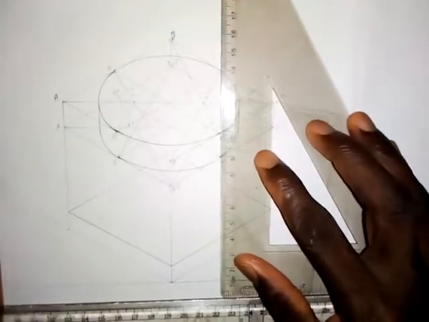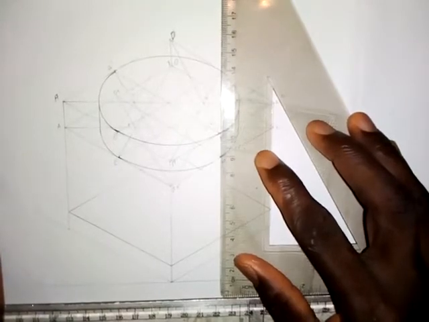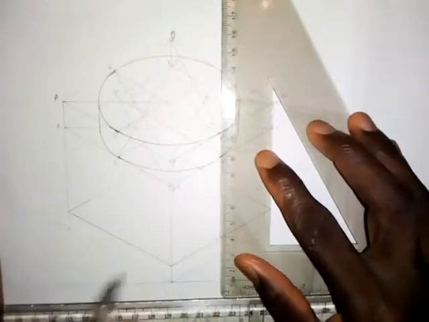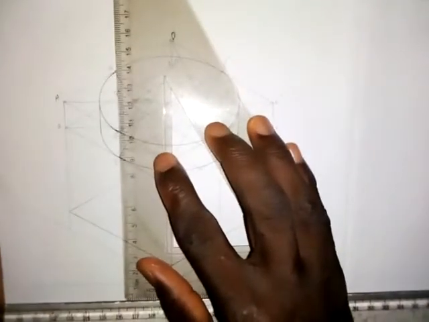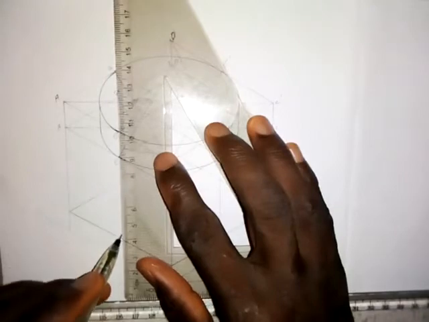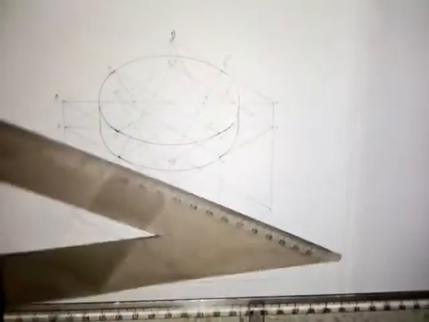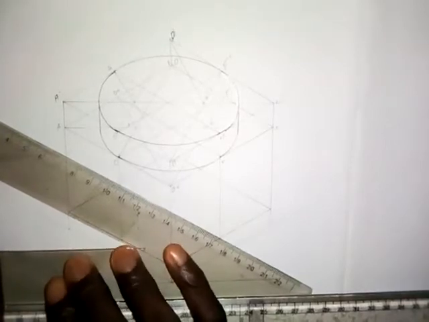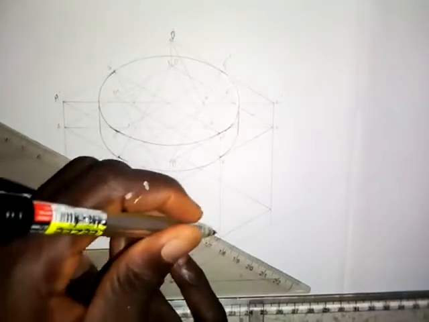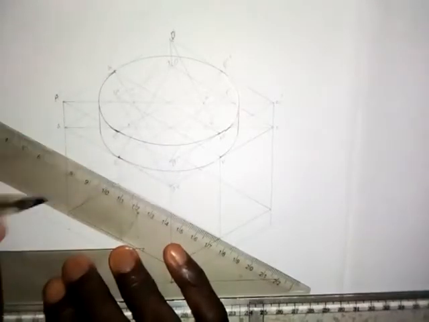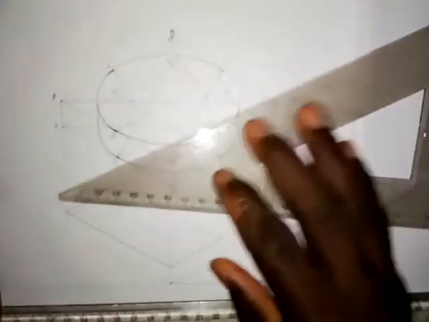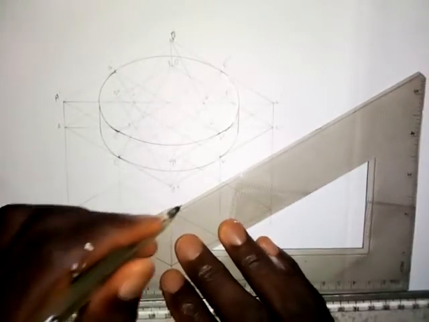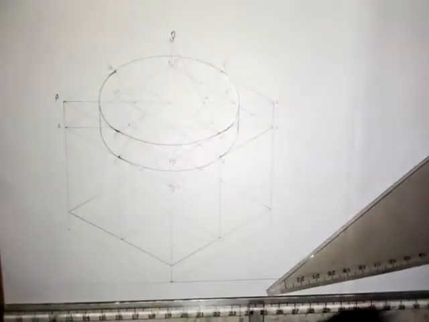I transfer it down so that I can get the midpoint or the center of the cuboid. Then I need to transfer this to the opposite side. So I have the center here.